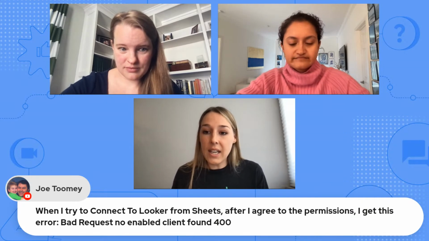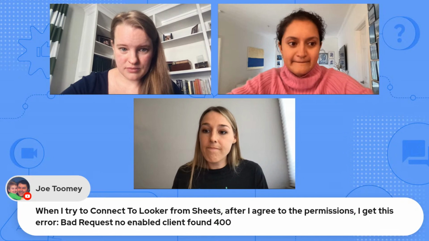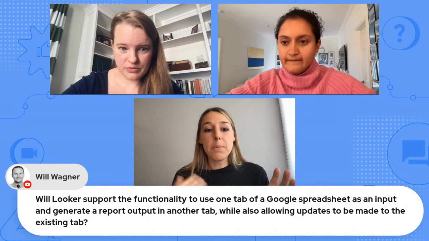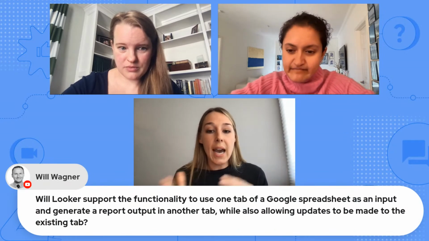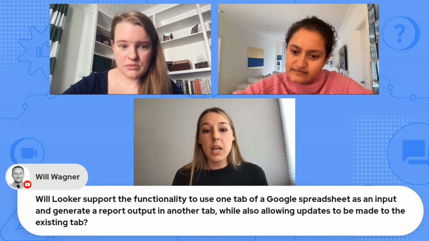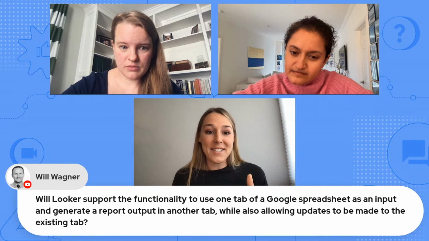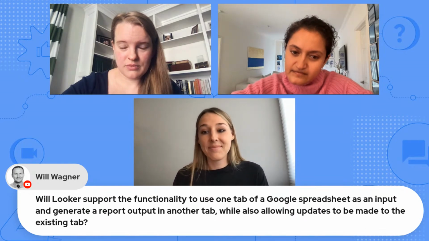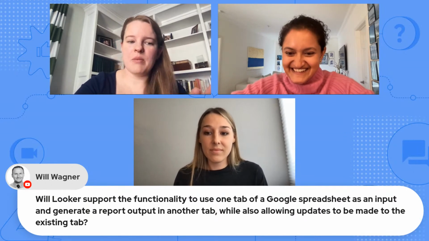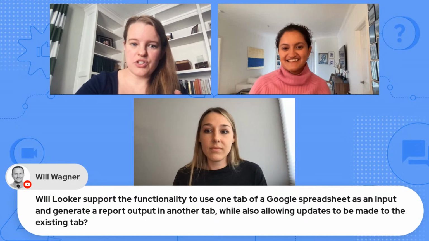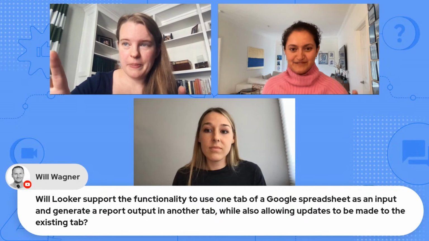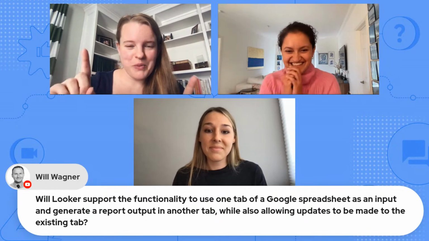So our next question is, will Looker support the functionality to use one tab of a Google spreadsheet as an input and generate a report output in another tab, while also allowing updates to be made to the existing tab? Let me see if I follow this. So use one tab as the input and generate report output in another tab. But what's the existing tab?